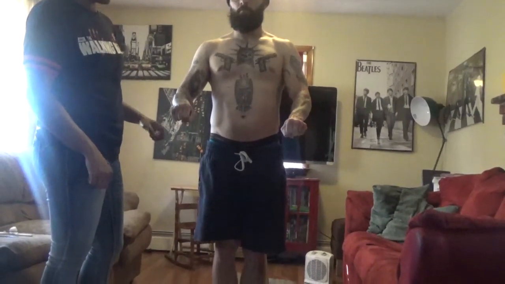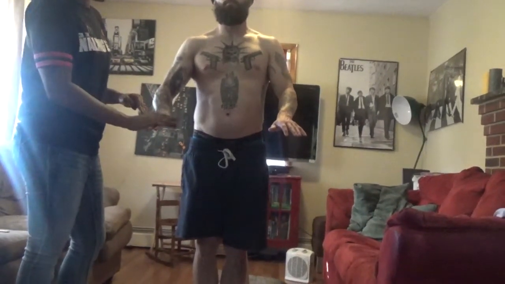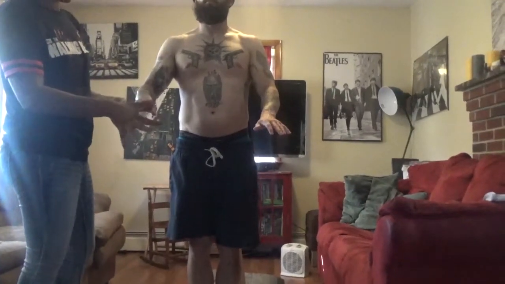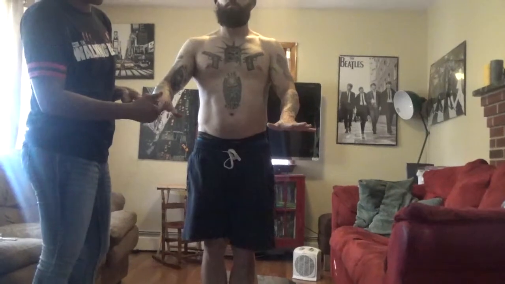Okay, for strength of the wrist, I'm going to try and push your hand up and you push it downward. And I'm going to try and push it down as you push it upward. Okay, there you go. I'm going to try and push your fingers together. Okay, can you put your fingers together? And I'm going to attempt to pull them apart.